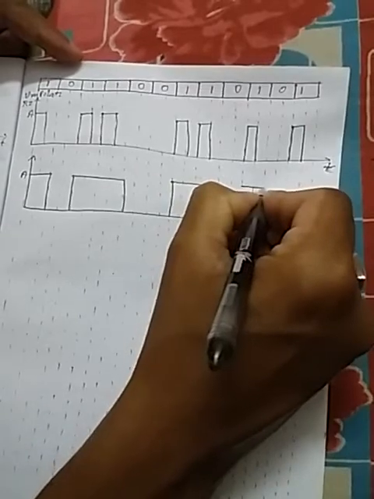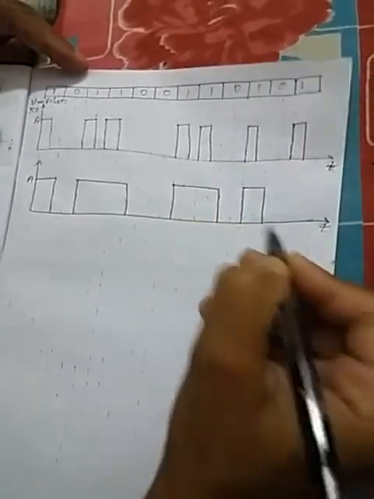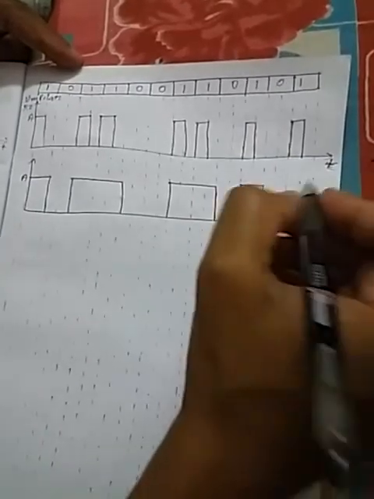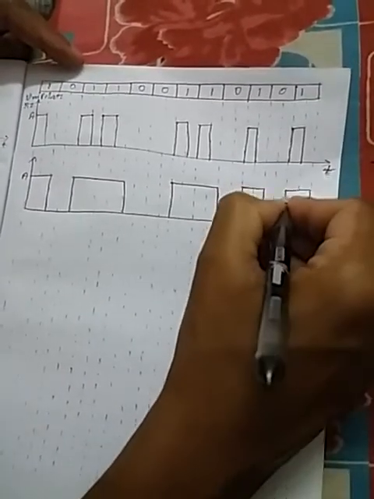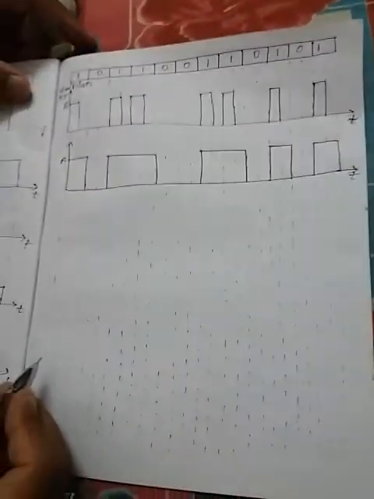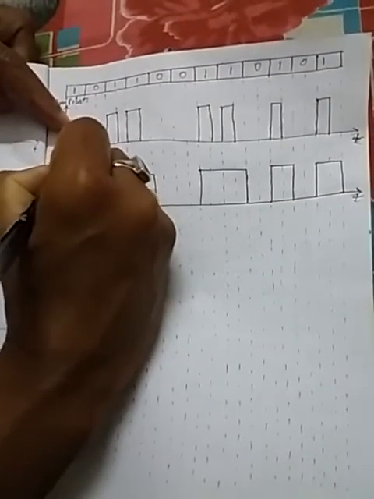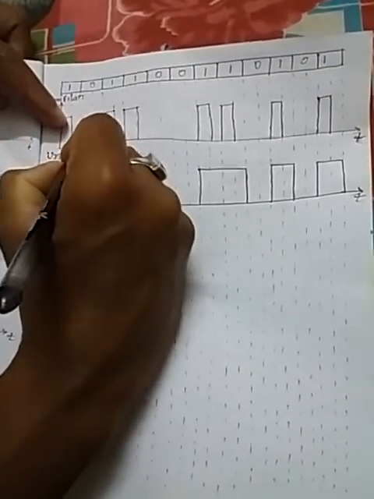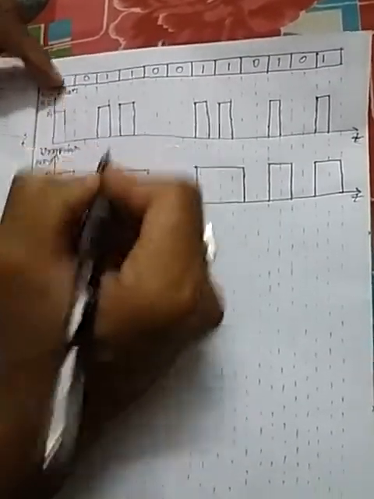Again this will be the amplitude of A. This will be the amplitude of A. So this is the unipolar non-return to zero type waveform.